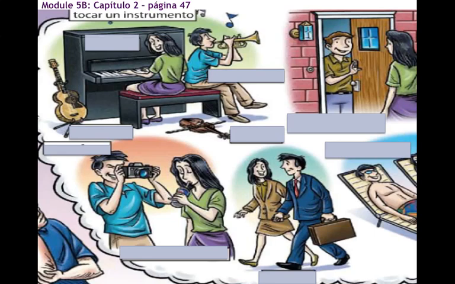Repitan, por favor. Tocar el piano. Tocar la trompeta. Tocar la guitarra. Tocar el violín.